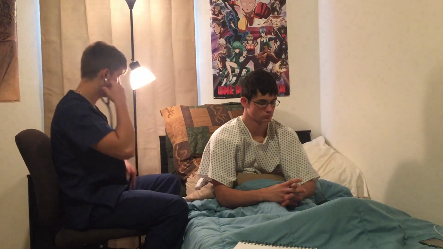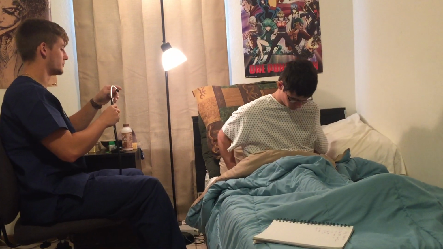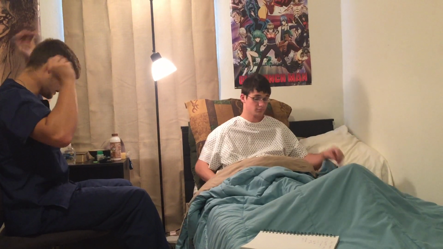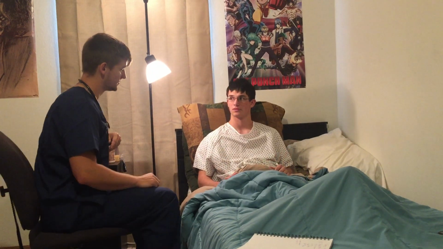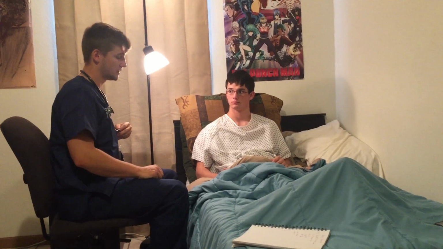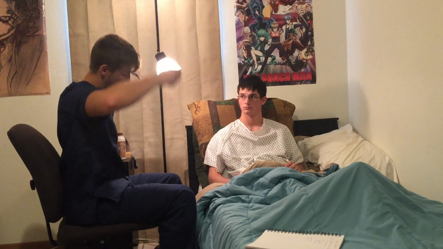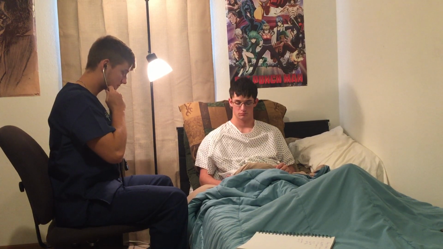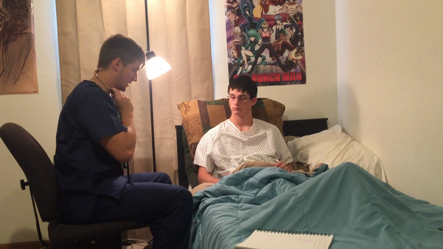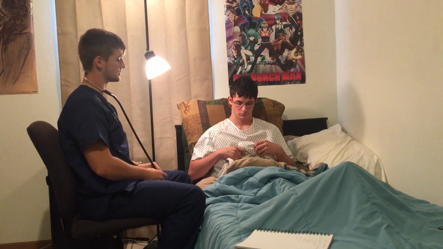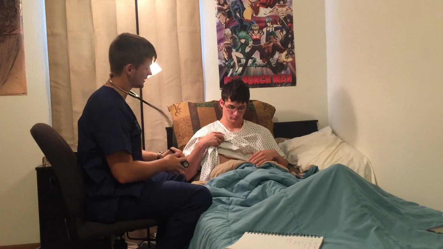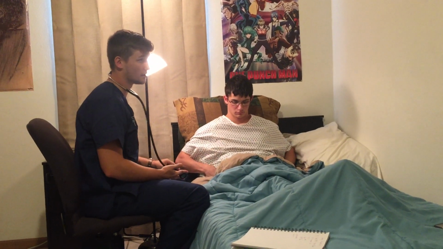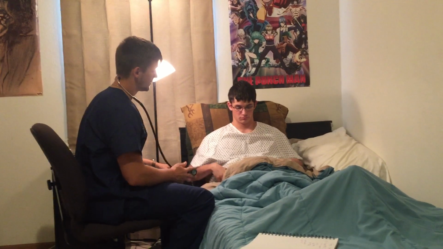Alright, sounds good. No complications with breathing. I would inspect the chest for any tubes or incisions or anything of that nature, but the heart and breath sounds both appear to be normal. I am now going to check the abdominal sounds for any complications in the GI tract. I will start by assessing the lower right quadrant.